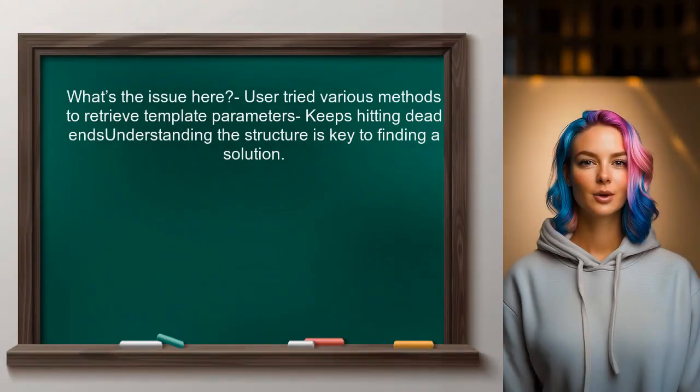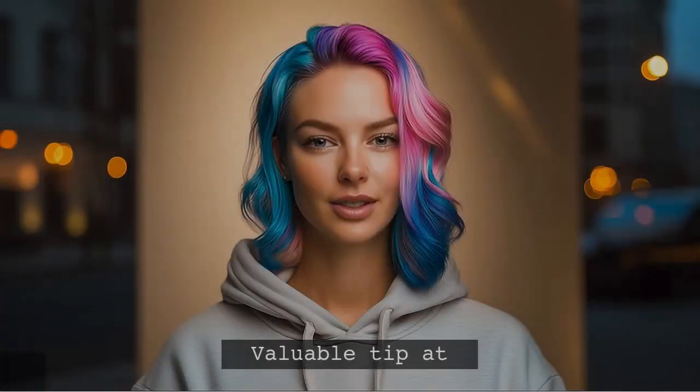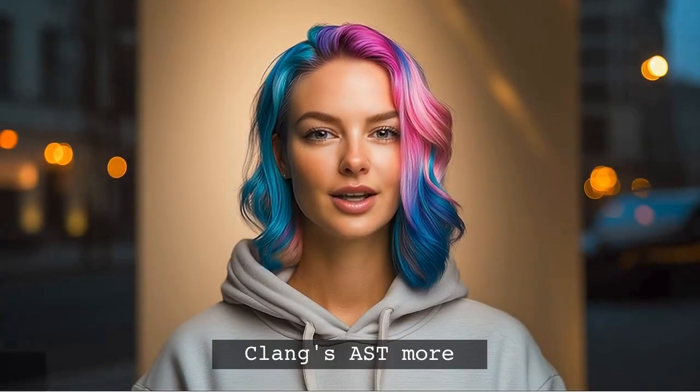So what's the issue here? The user has tried various methods to retrieve the template parameters, but keeps hitting dead ends. This is a common hurdle when working with Clang AST, and understanding the structure is key to finding a solution. And stick around, I have a valuable tip at the end that will help you navigate Clang AST more effectively.